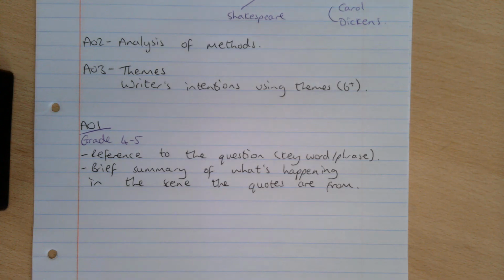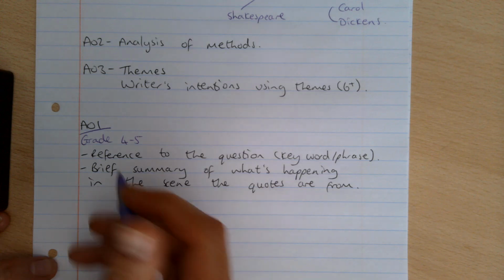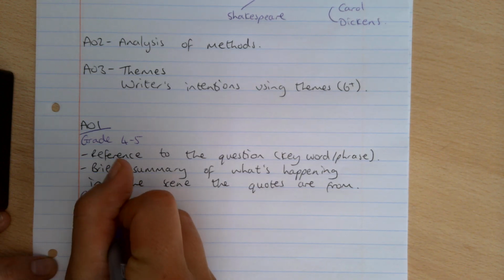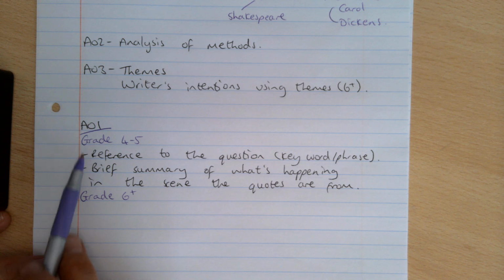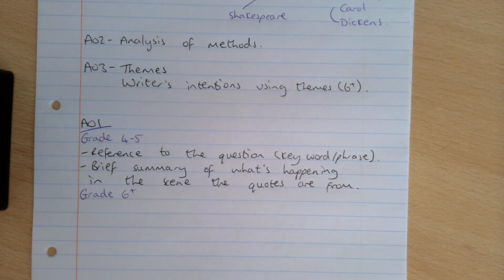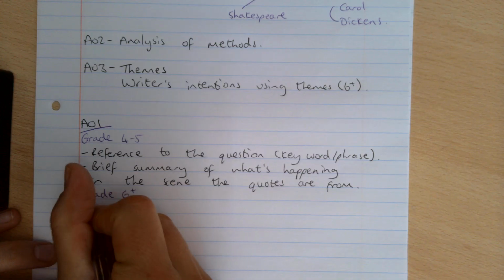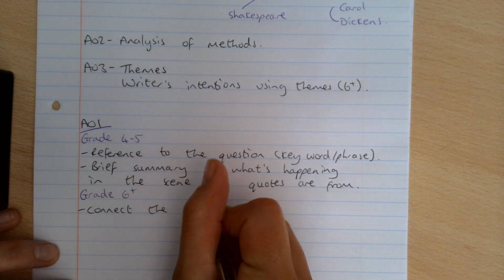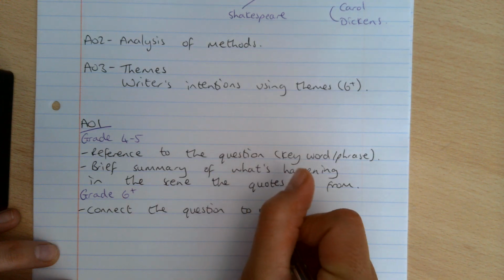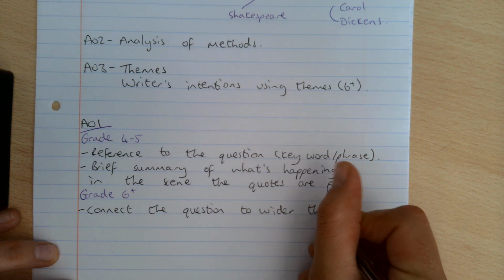Now, those of you that are aiming for your grade 6+ in reference to AO1, you're going to be doing all of these things. So if you're thinking grade 6+, you're not going to ignore this. You're going to do these things as well as you're going to connect the question to wider themes.